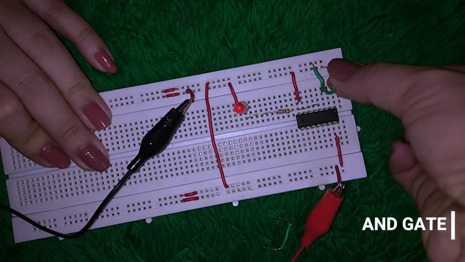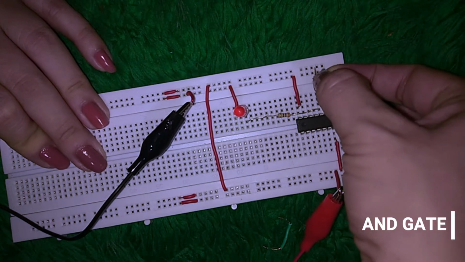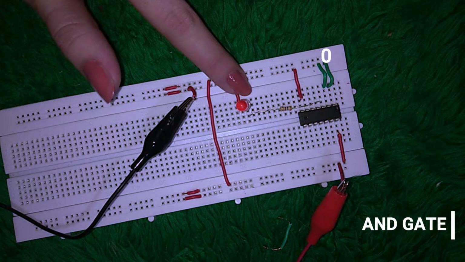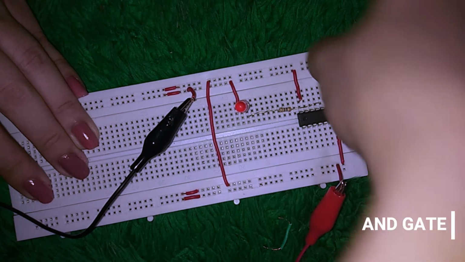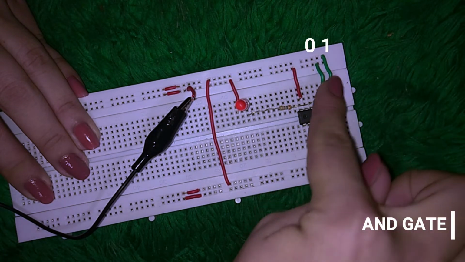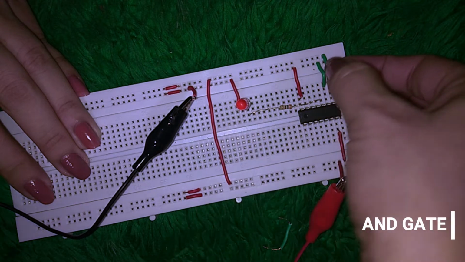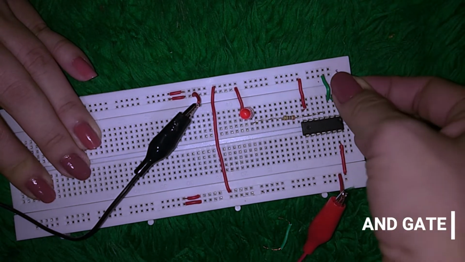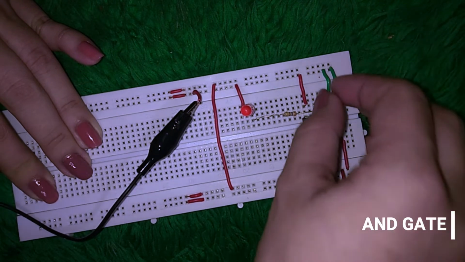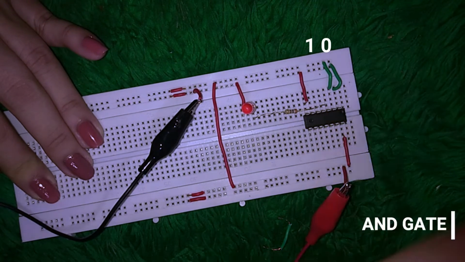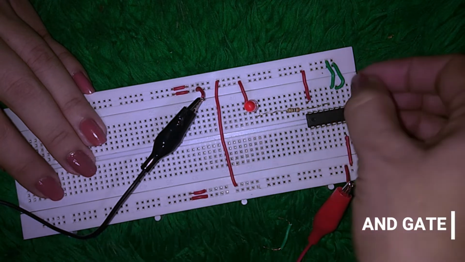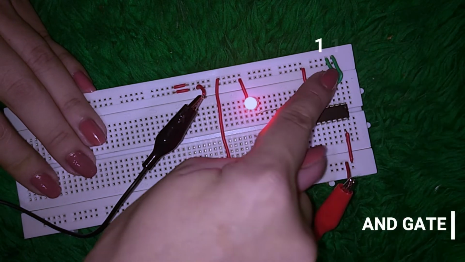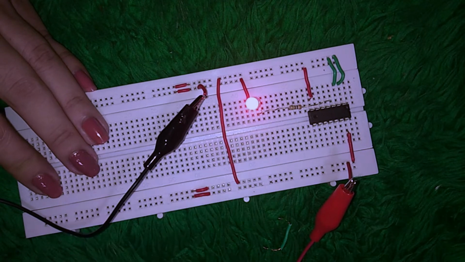And now we will try to have an input of 0 and 0. For the AND gate, the result should be 0, and having an input of 0 and 1, our output is still 0, and having an input of 1 and 0, obviously the answer will still be 0 because it is AND gate. And if we try to have both inputs to be 1, that's the only time that we will be having an output of 1.